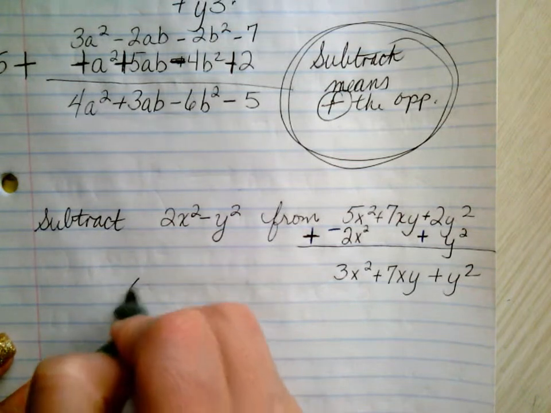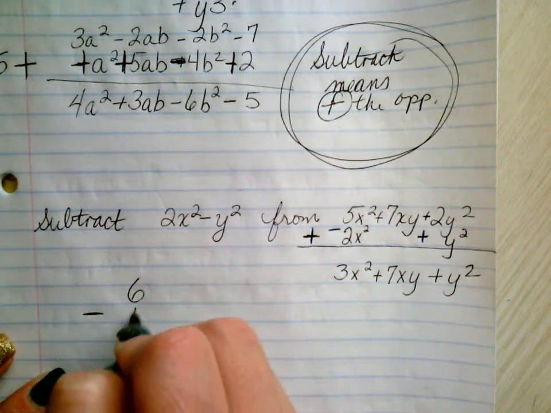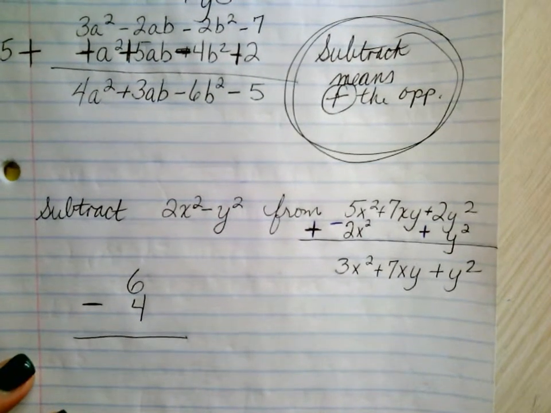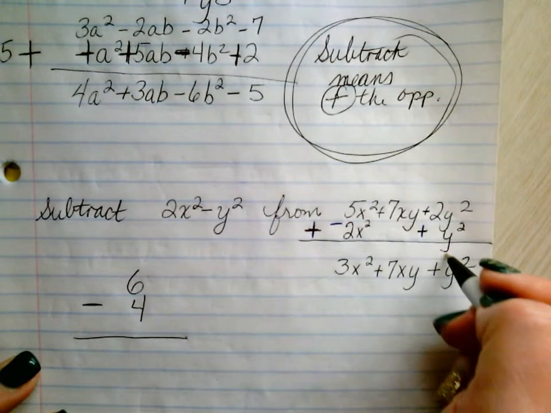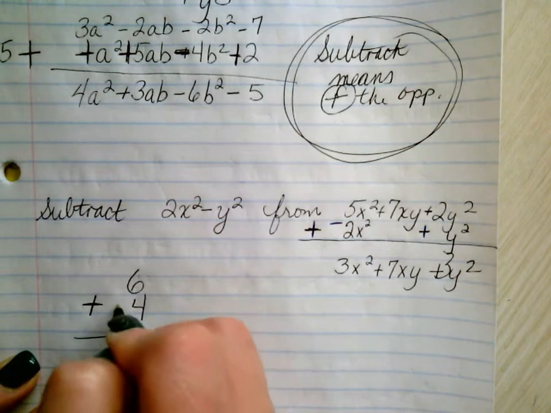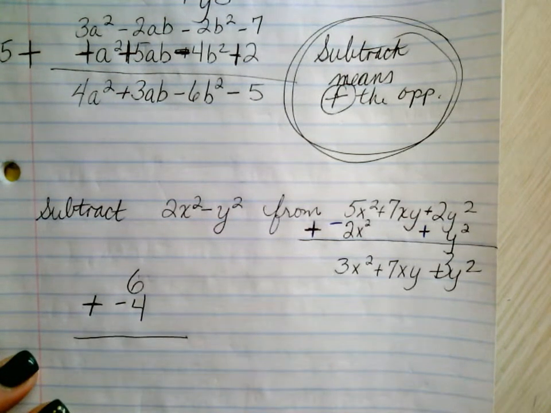Think about it this way, guys. 6 minus 4. Both of those numbers are positive, right? Instead of subtracting 4, we can think of it as adding the opposite.